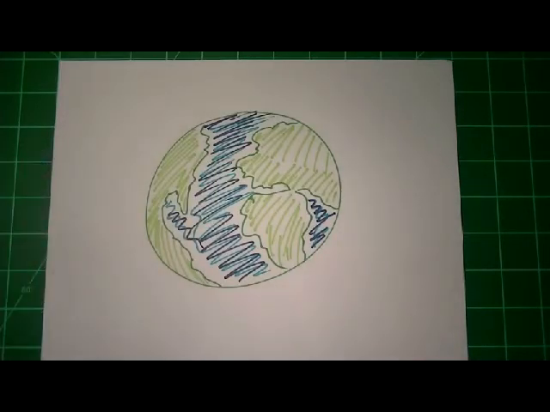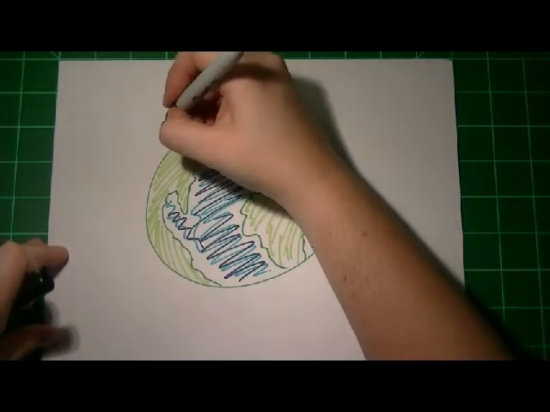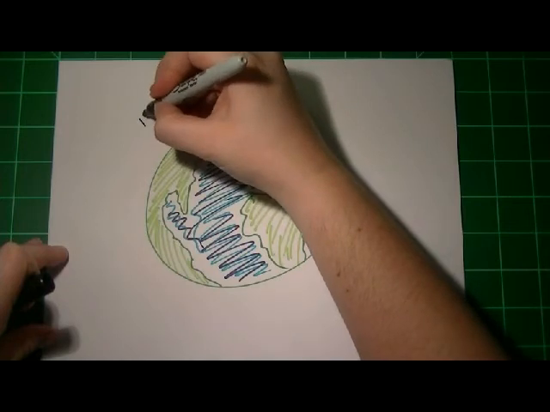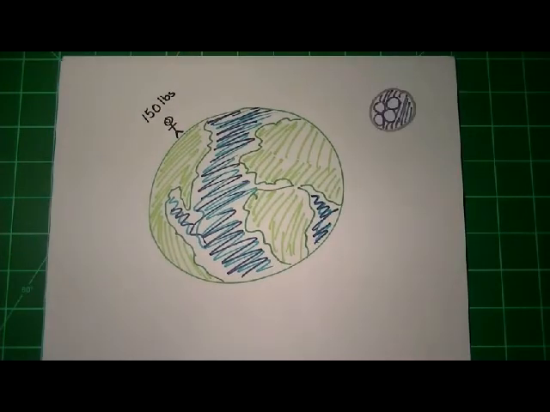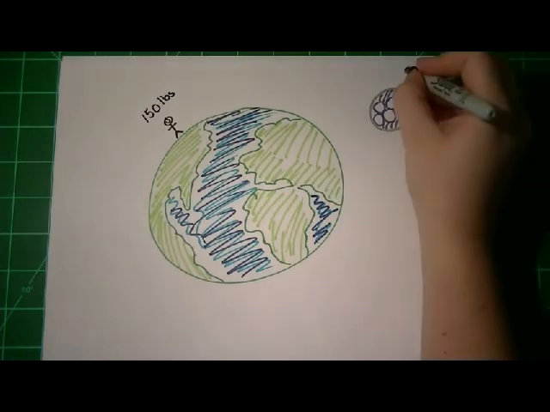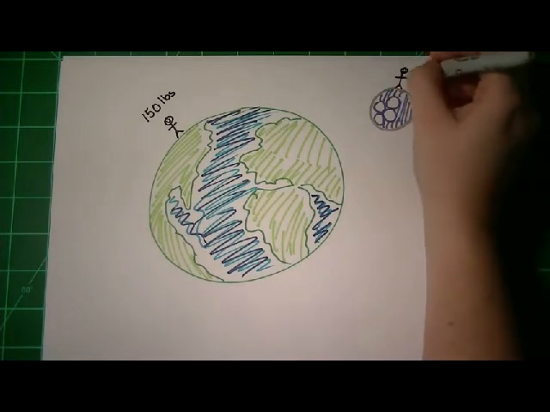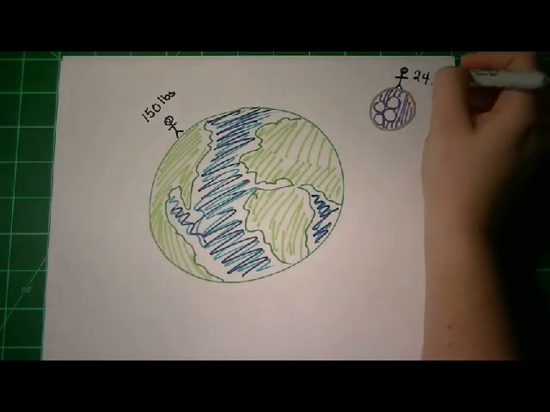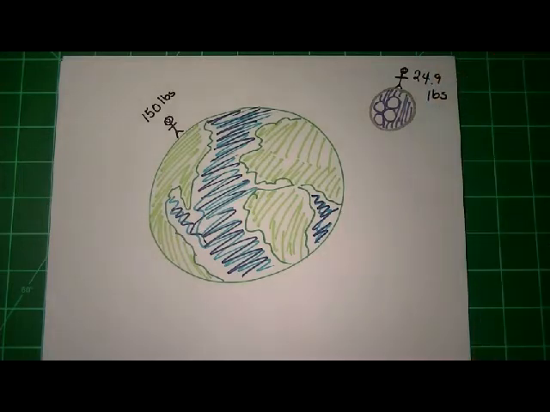Think of this scenario. A human on Earth weighing 150 pounds may not weigh the same on the moon, which has a different gravity. They will actually weigh only 24.9 pounds on the moon. There's a big difference.